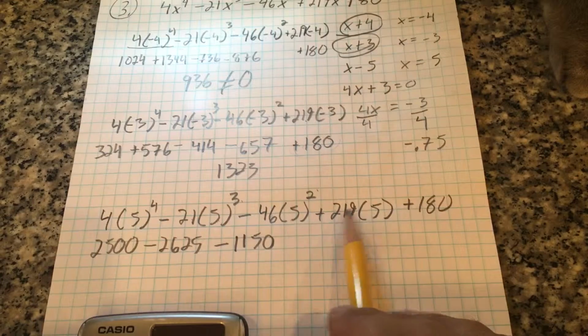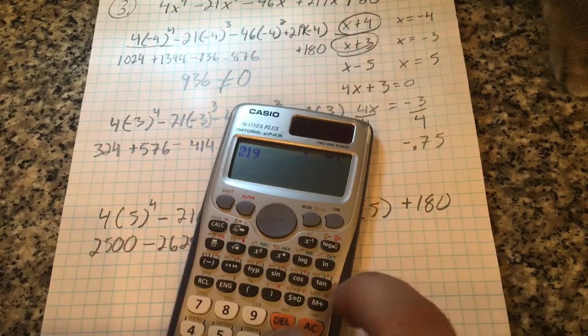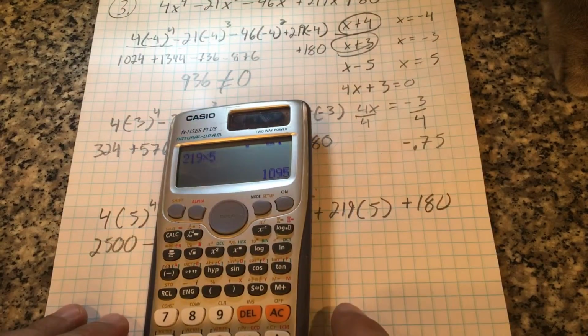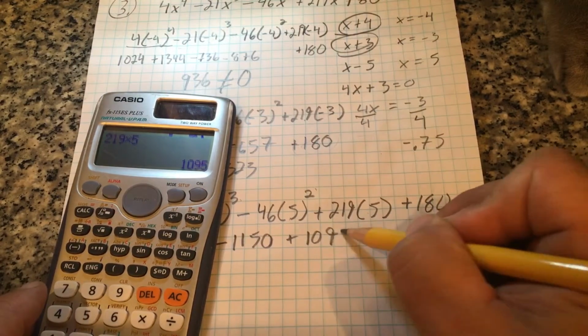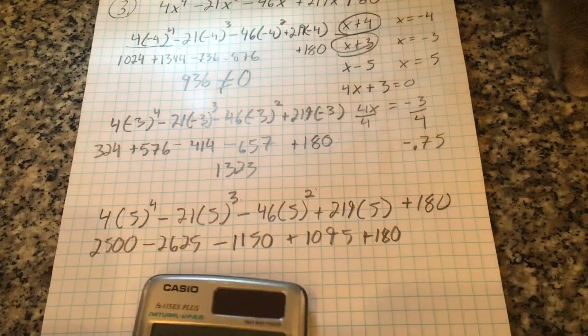And then 219 times 5. This is kind of tough to do without the aid of a calculator. Positive 1095, plus 180.